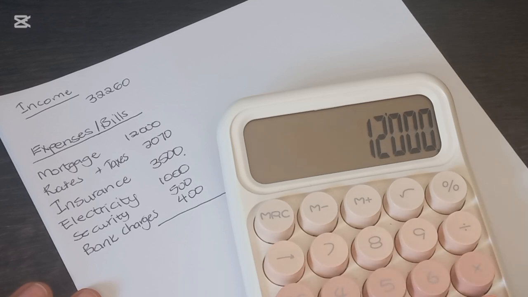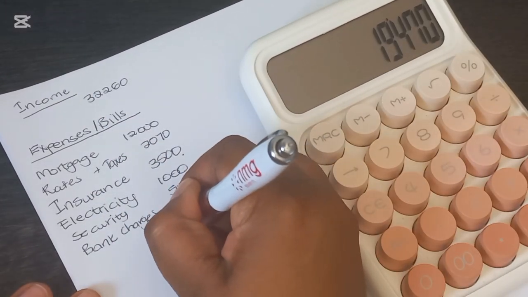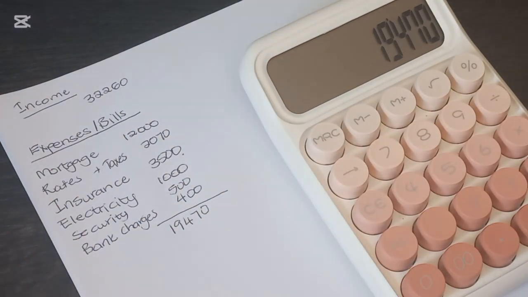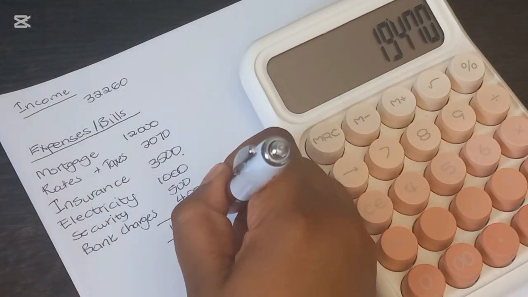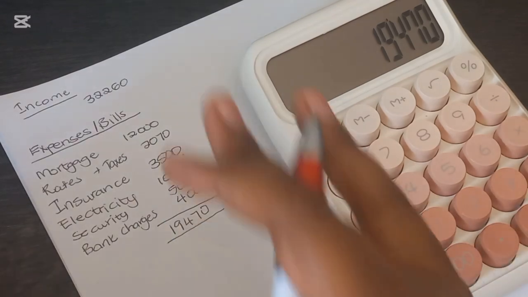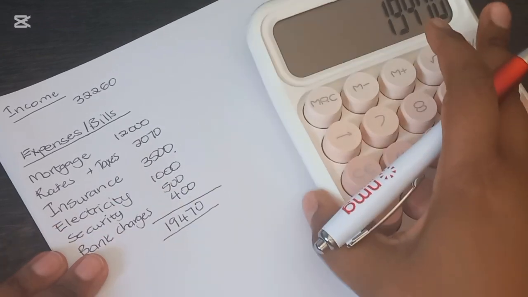Now I'm going to calculate the total. So 12,000 plus 2070 plus 3,500, 1,500 and 400 gives us 19,470. Now I use a zero-based budgeting method. So at the end, I'm supposed to get 0 as my remaining. So every rand that came into my account will be accounted for at the end of this video. So we'll know where it all goes.